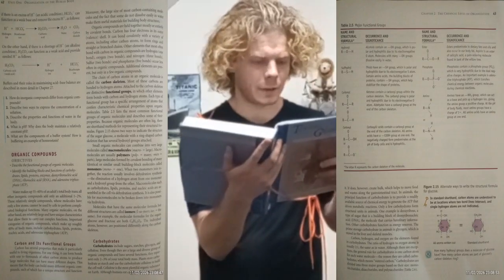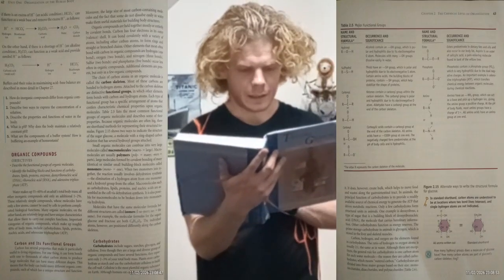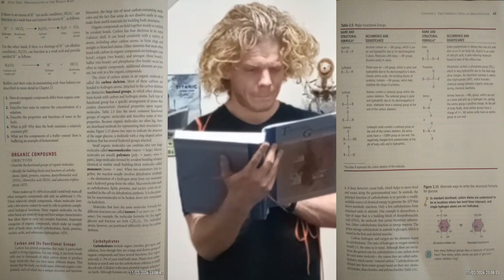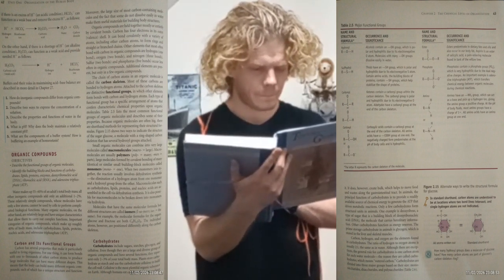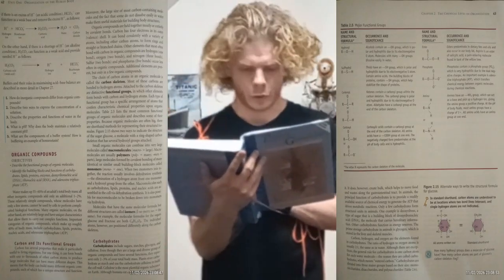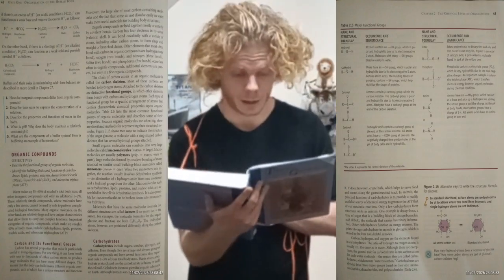Additional elements are present but only in a few organic compounds. The chain of carbon atoms in an organic molecule is called the carbon skeleton. All these carbons make up the carbon skeleton of such a molecule. Most of these carbons are bonded to hydrogen.